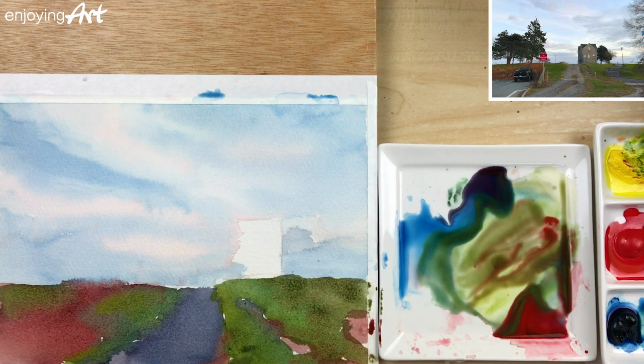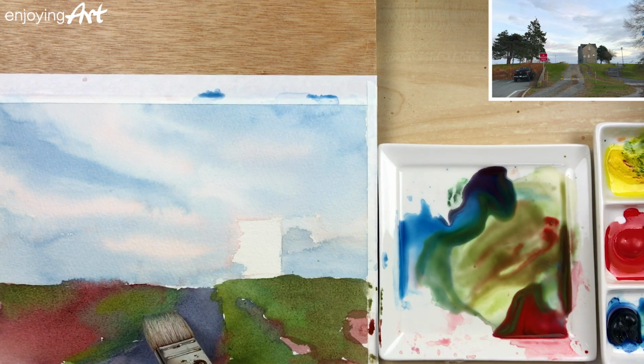That's pretty good. Probably leave a little bit on the road. It's a little bit here and there. Just give a little bit of texture.